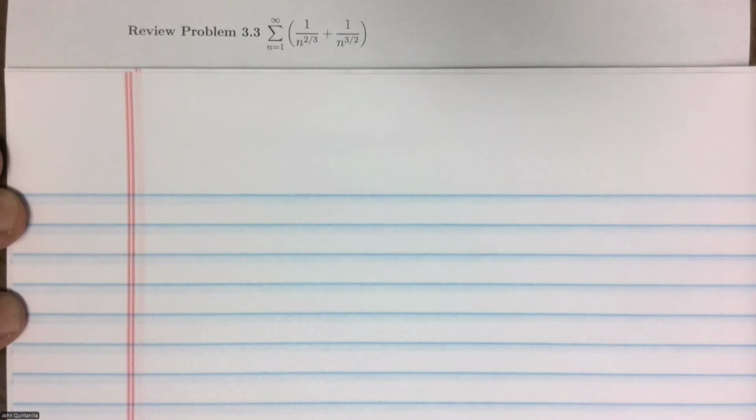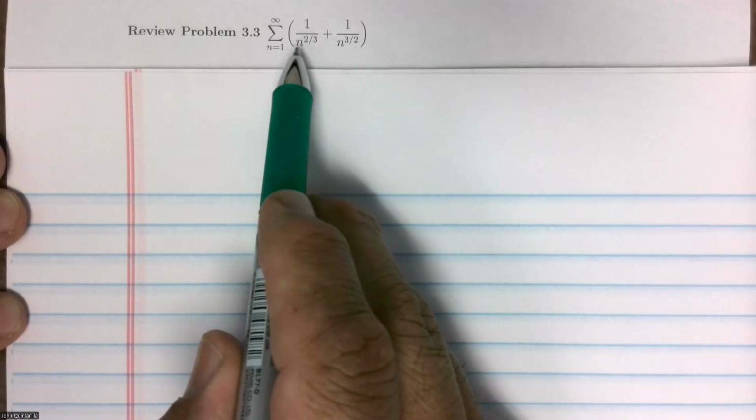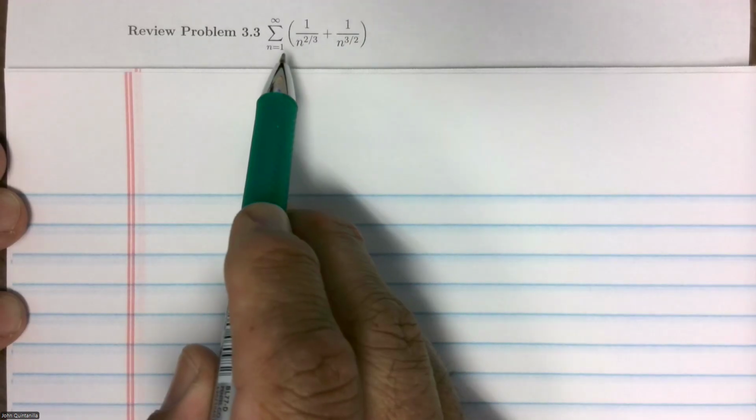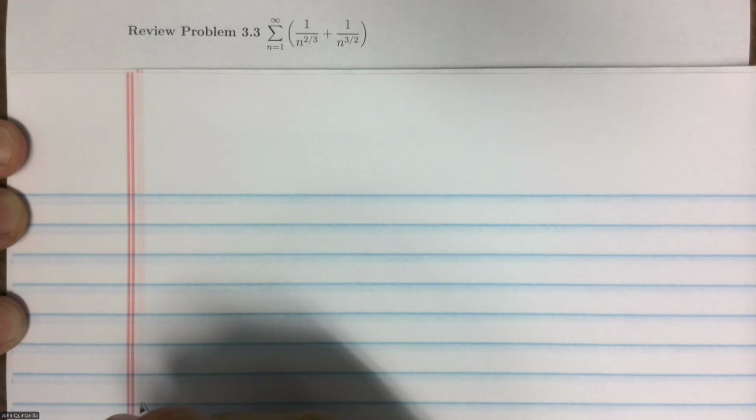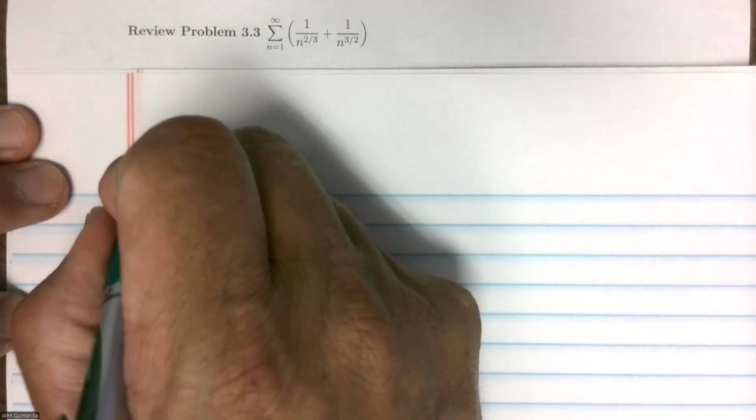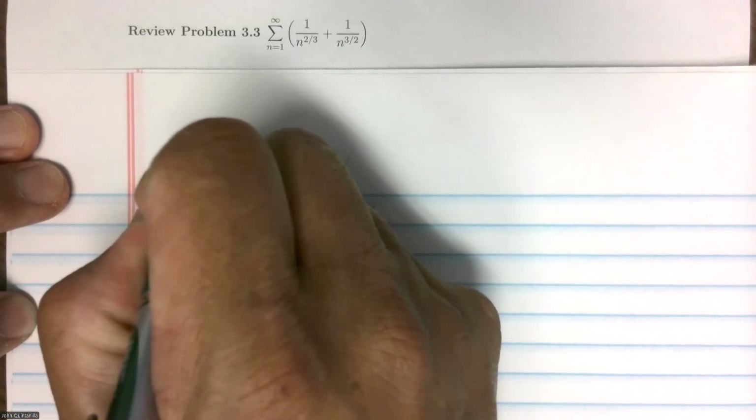Let's take a look at this series, the summation of 1 over n to the 2/3 plus 1 over n to the 3/2 as n goes from 1 to infinity, to determine if this converges or diverges. We're going to do this in two different ways. The first way is certainly the shortest and the way that I would recommend.